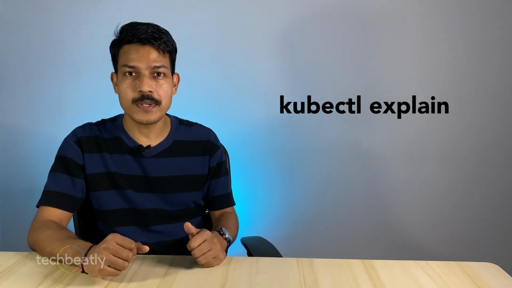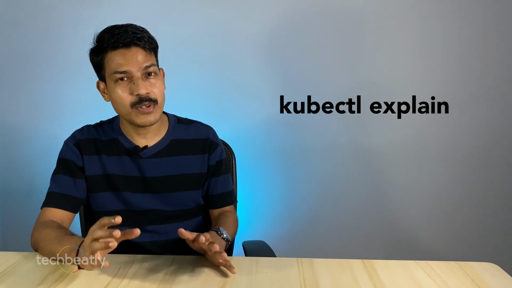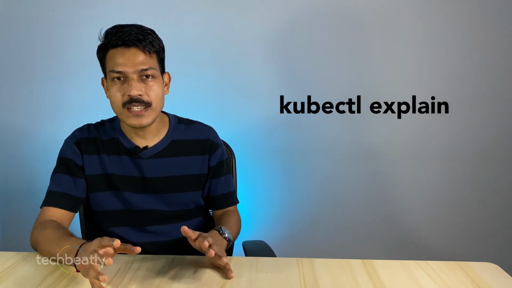Also learn and understand the kubectl explain option, which will give you more details on each and every option about an object definition and command attributes.